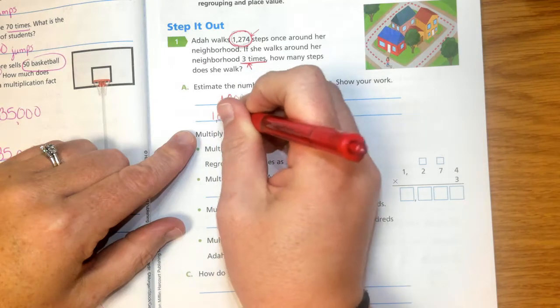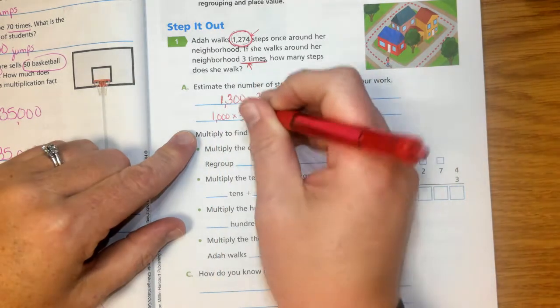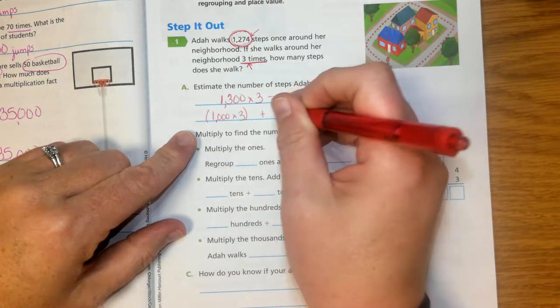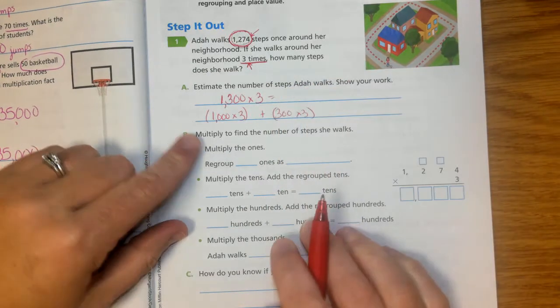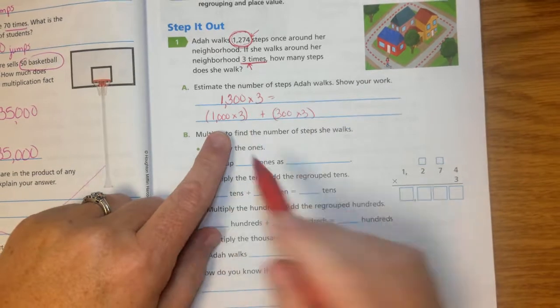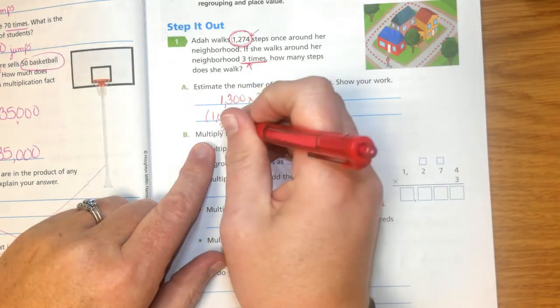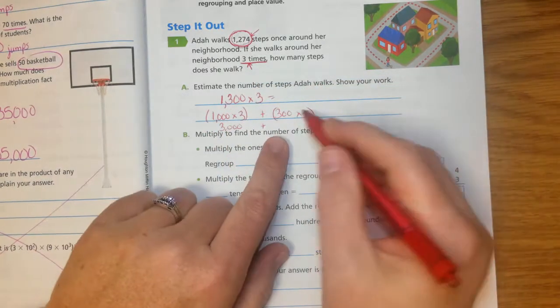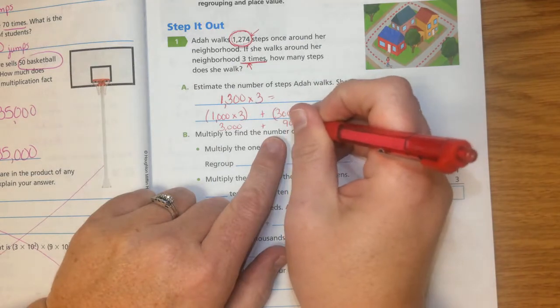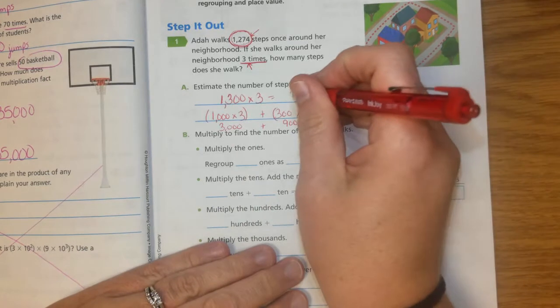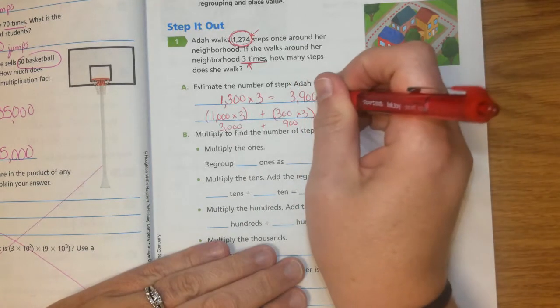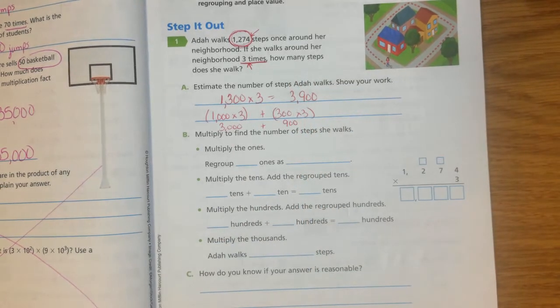So I could do 1,000 times 3, and then add that with 300 times 3, and that's going to give me my answer. So 1,000 times 3, we have 3,000. 300 times 3, we have 900. So we know our answer is about 3,900. If we are close to that, then our answer probably is correct. Okay?